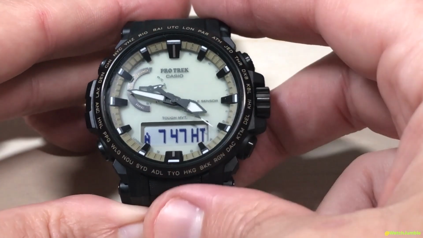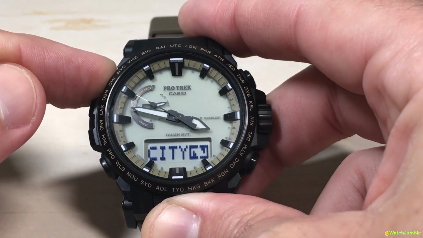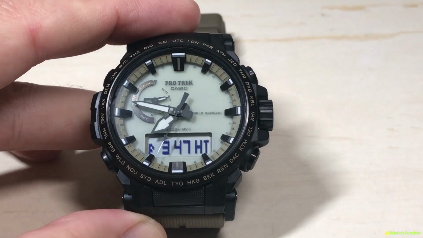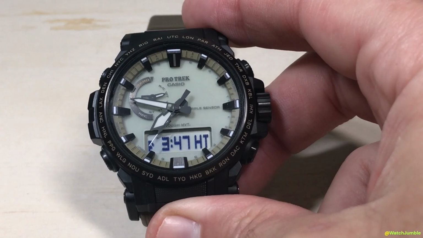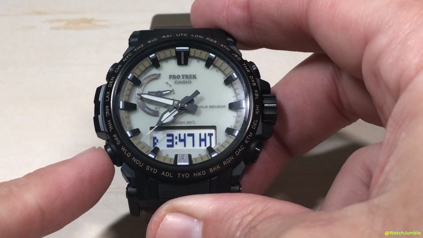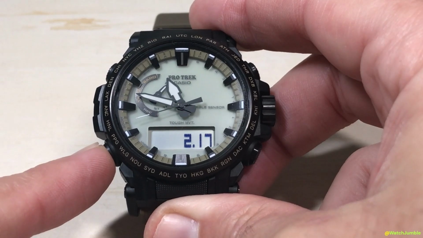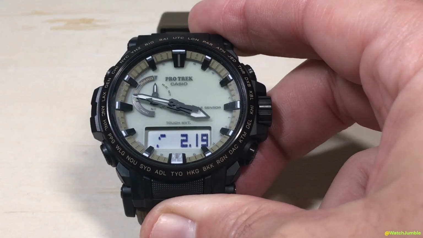When I come back home to Chicago, all I'm going to do is press and hold the top left button to change them back. And now my world city is back to Sydney. My home city is back to Chicago because I'm back home. Last thing you need to do when you're done is you need to get out of your world city mode. You can do that in this case by simply pressing the bottom left button 2 times, or you can always press and hold the bottom left button to get you back to your main timekeeping mode.